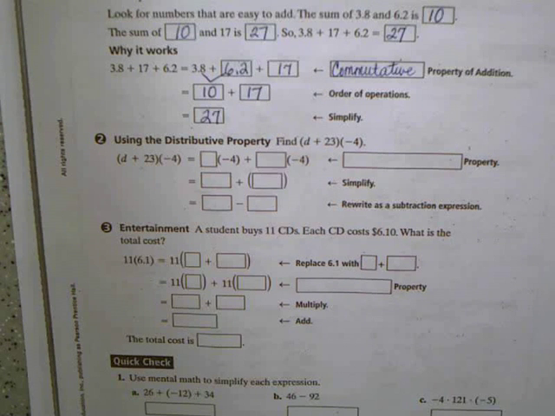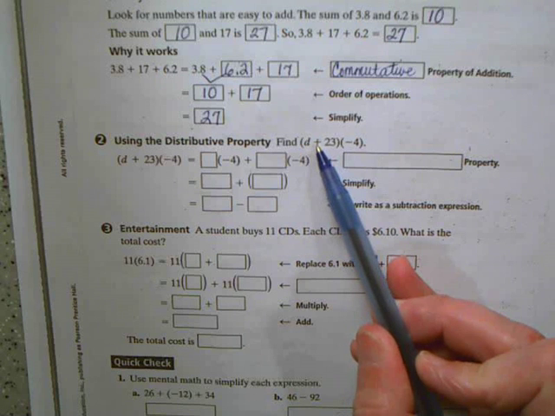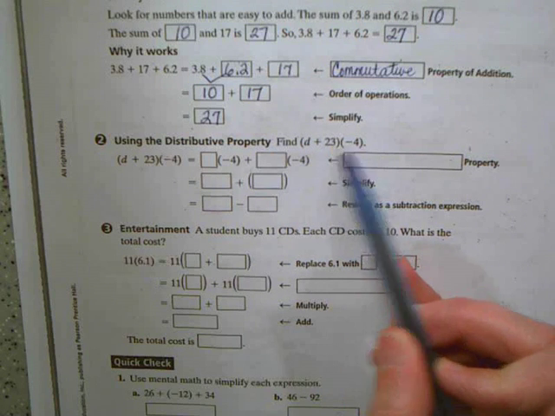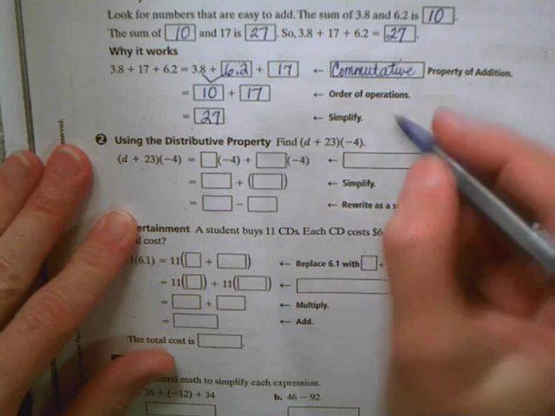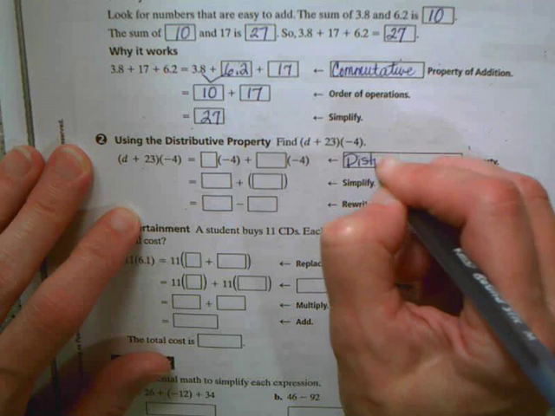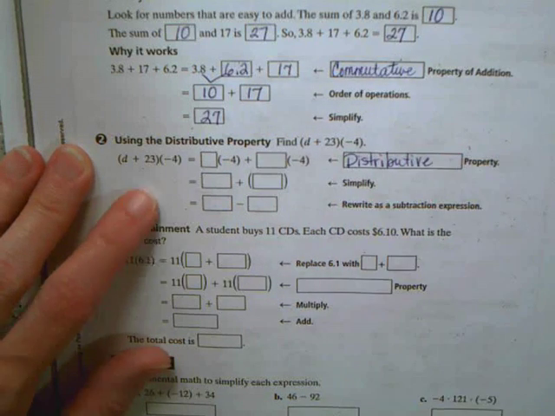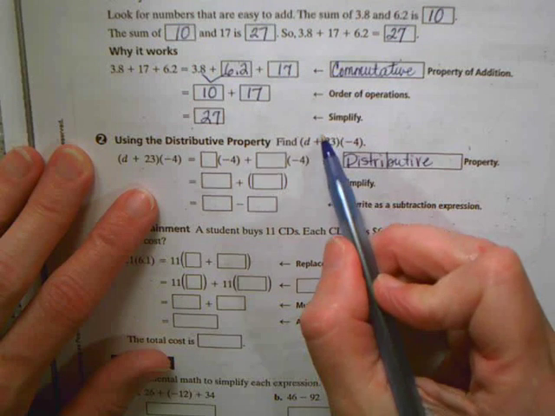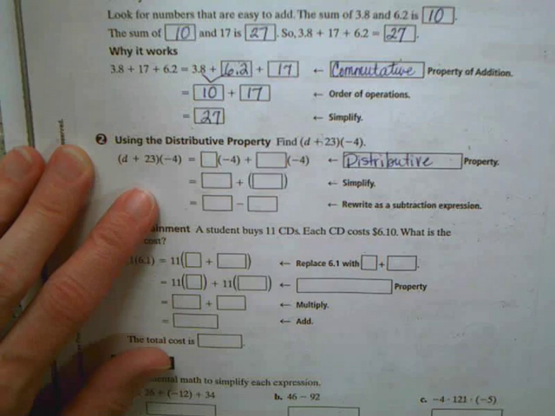Now let's use the distributive property. Find the quantity d plus 23 times negative 4. The first thing I want to do is distribute, so I'm going to use the distributive property. My clue is that I have two operations here: addition and multiplication.